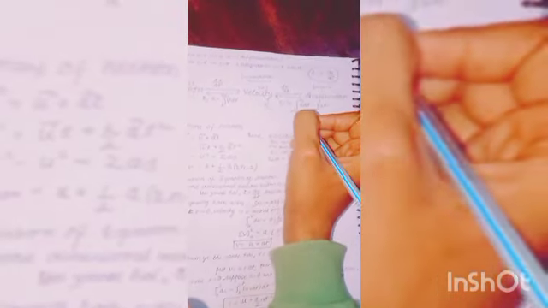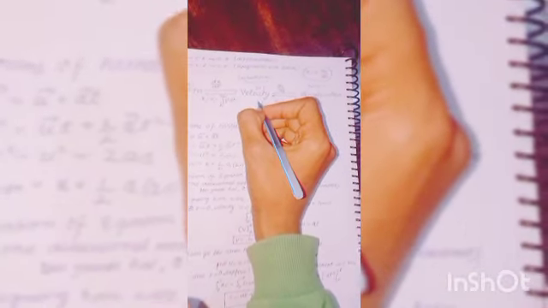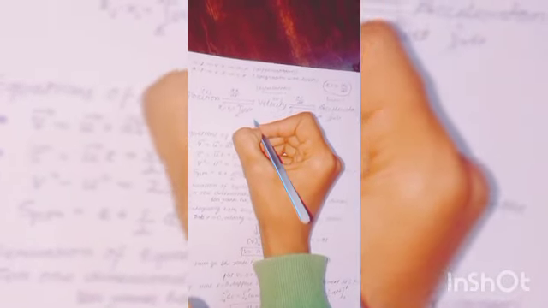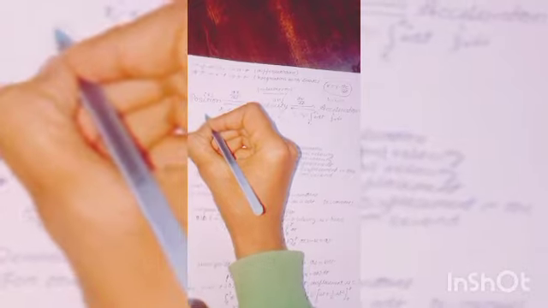And when we reverse the process, to find velocity from acceleration, we integrate acceleration, and then we get velocity. And when we have to find position from velocity, then we integrate velocity, and then we find position.